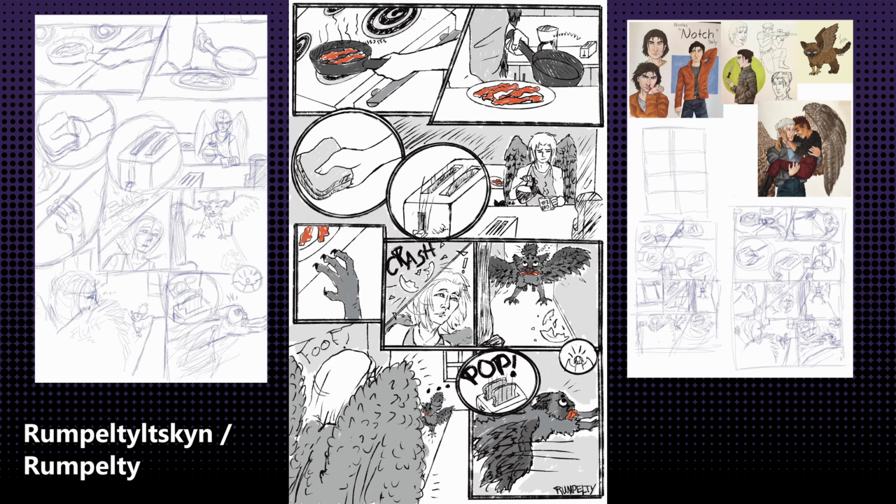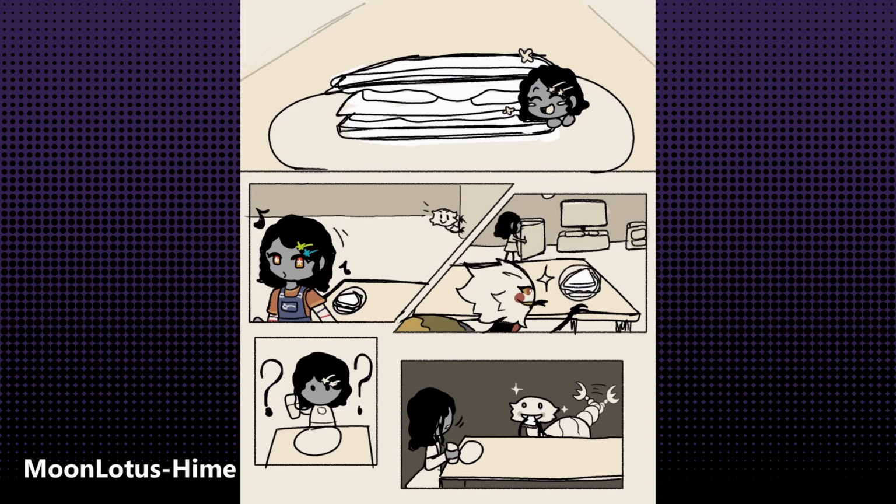I thought the first 3 panels were really strong for the camera and the backgrounds, but after that the camera swivels around quite a bit and it's a little hard to follow through the rest of it. But really, really cute character stuff and great work. Next we have Moon Lotus Heime.